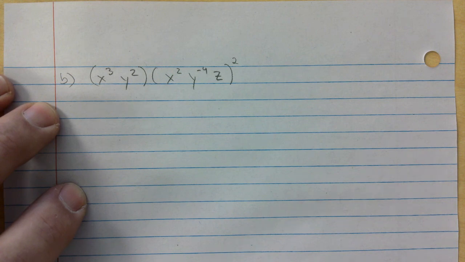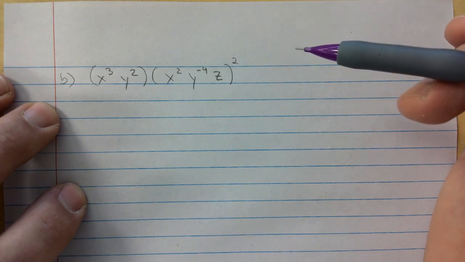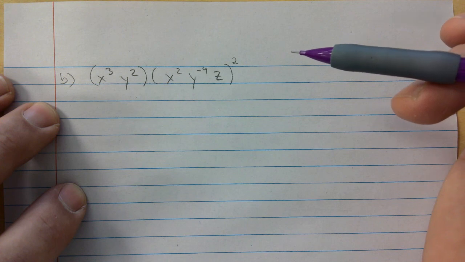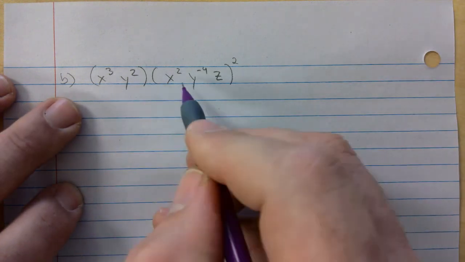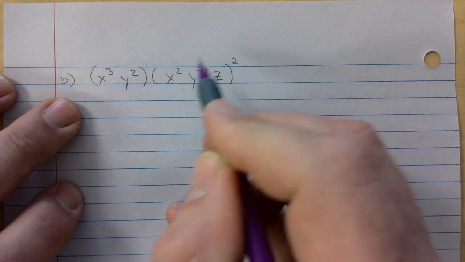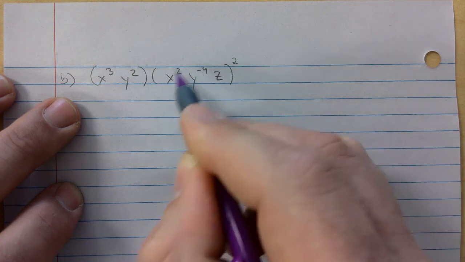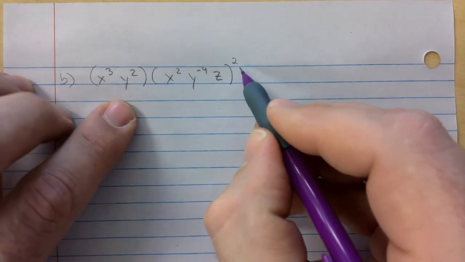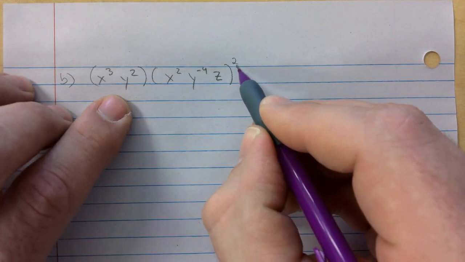Supposed to simplify this. We look at it, it's like, oh yeah, I'm just going to multiply across. Watch that. This is only applying to this expression here. So you've got to work that out first.